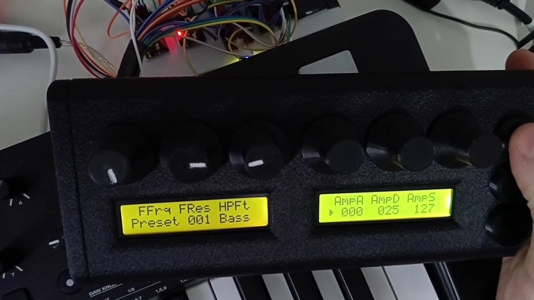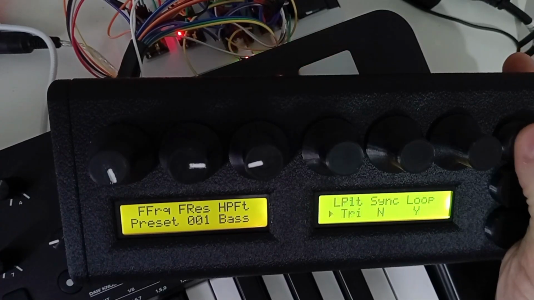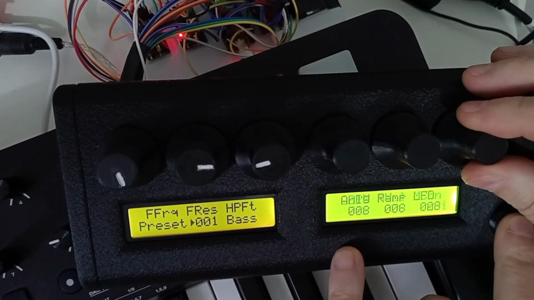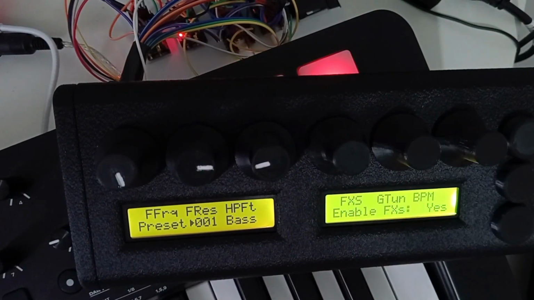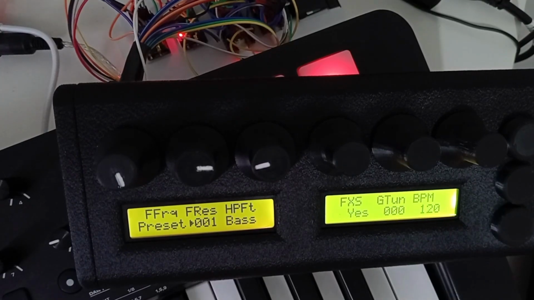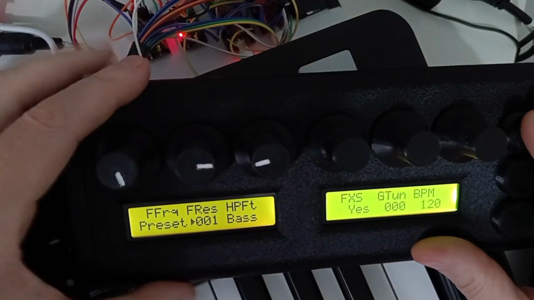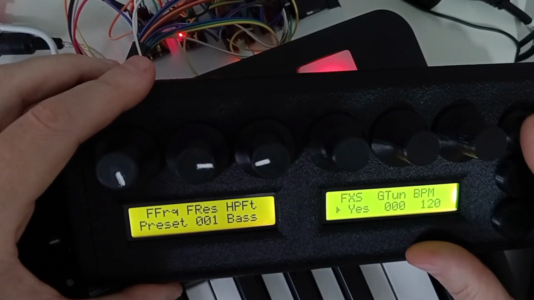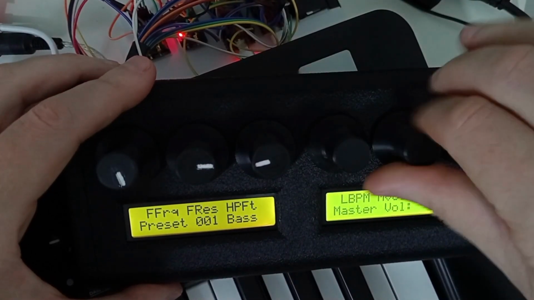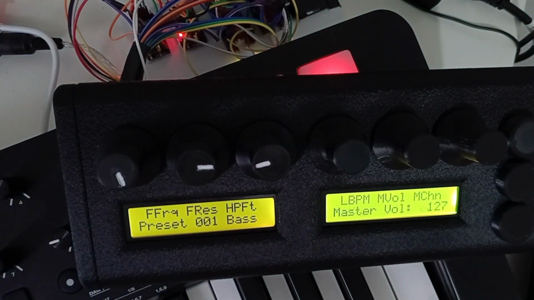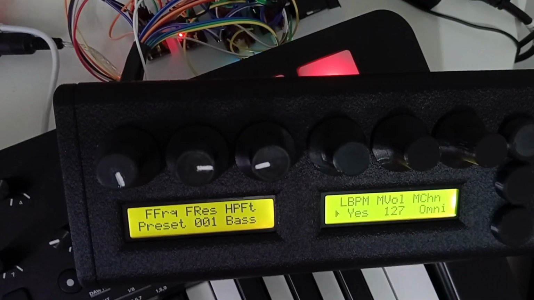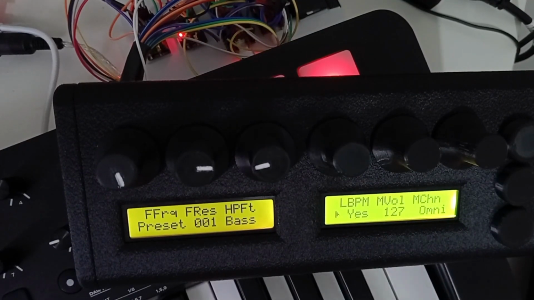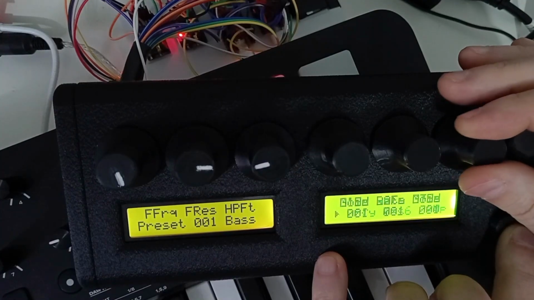Another thing, it's a new effect. We have the chorus, and now we have the delay. So I go here, effects and enable. So it's going to enable the chorus and the delay. Let me adjust the master volume. So now I have my delay.